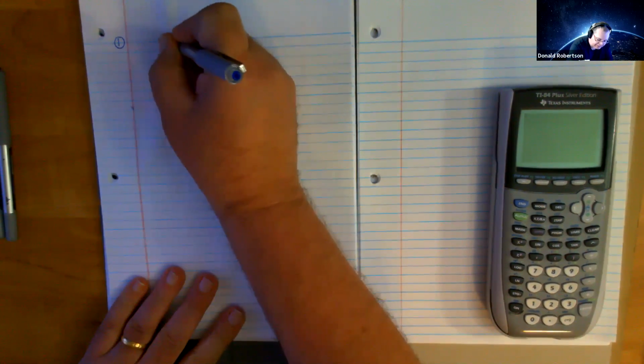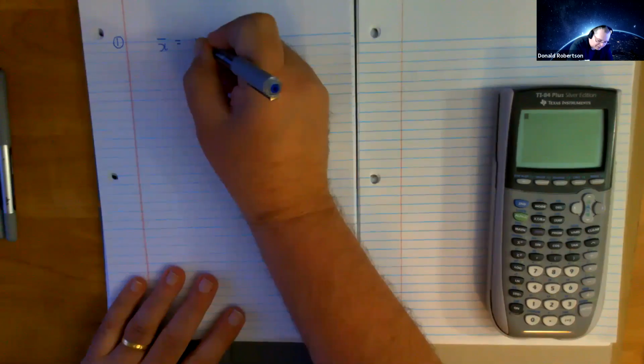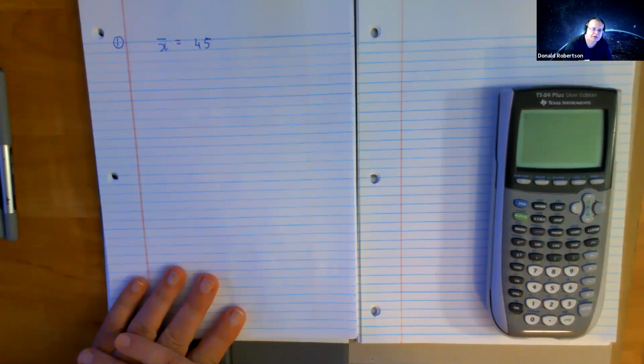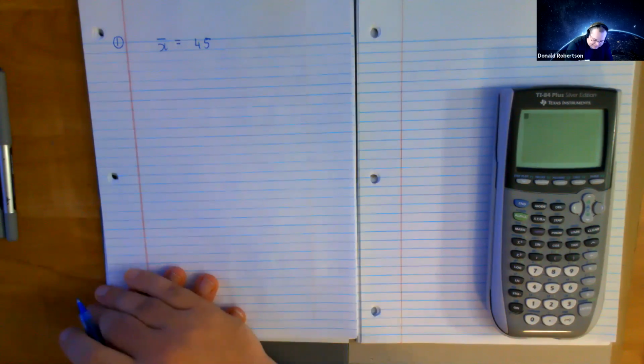We have an old drug, and in this old drug, when someone takes it, the average cesium level ends up being 45. And this chemical company has got a new drug.